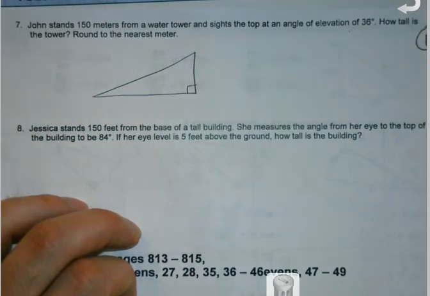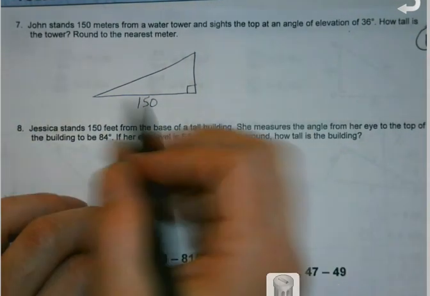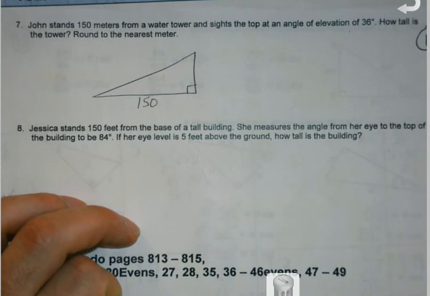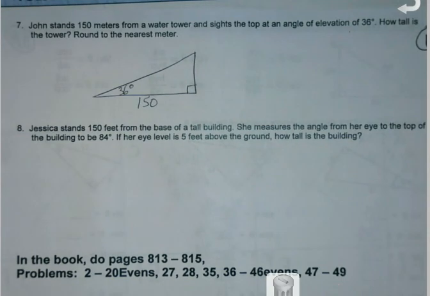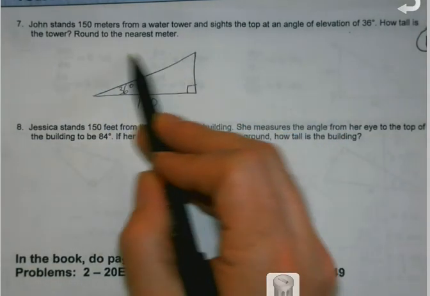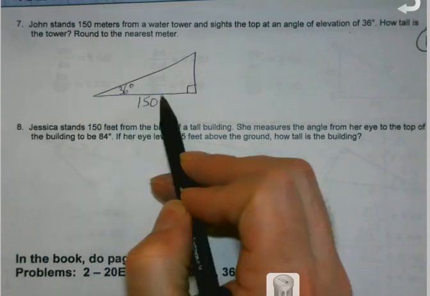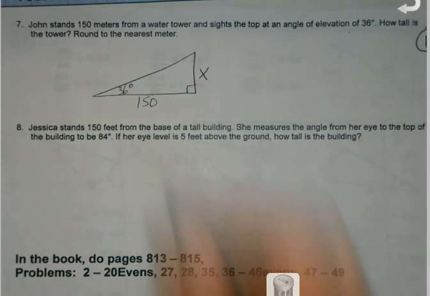John stands 150 meters from a water tower. Okay. Because again, we talk about a horizontal distance with that. And sights the top in an angle of elevation of 36 degrees. Even if you see angle of depression with these, the angle's going to end up in the same place. It's going to end up down here. Because if it were depression, my 36 would be here, and we talked about how my alternate interior angles would get it to the same place. How tall is the tower? Round to the nearest meter.